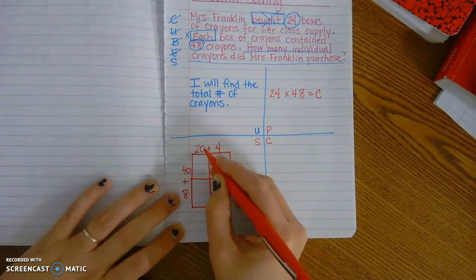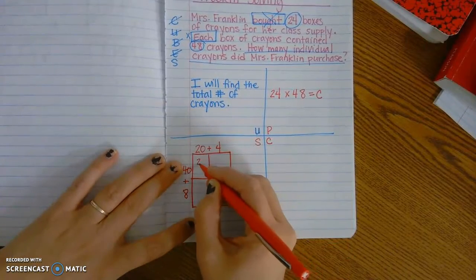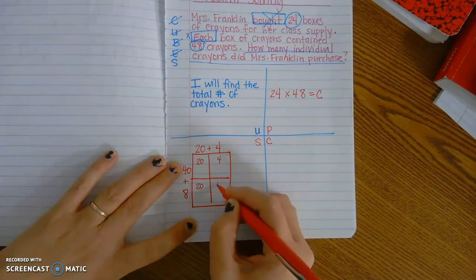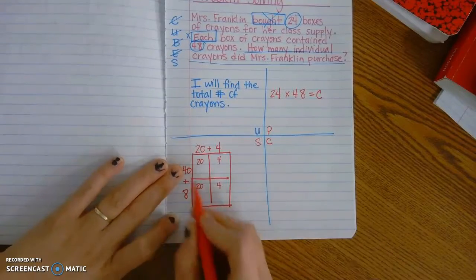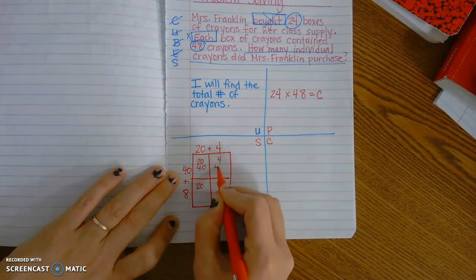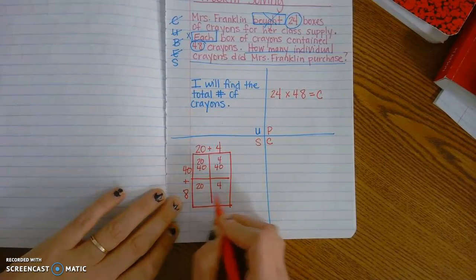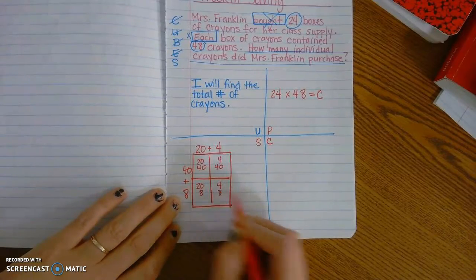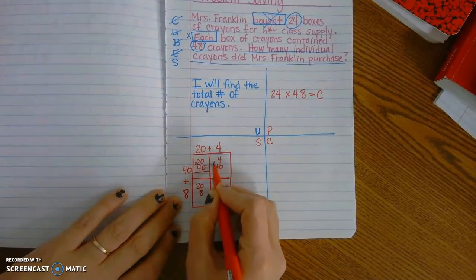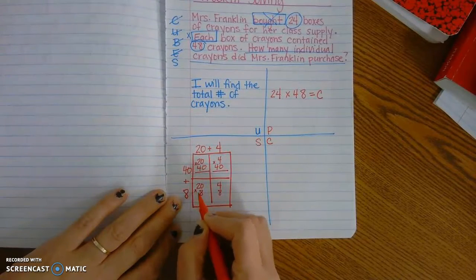So remember, 20 goes down, down, down. And then the 4 goes down, down, down. Now, the 40 is going to slide all the way across to both boxes. And the 8 is going to slide all the way across to both boxes. Now I'm ready to multiply and get my partial products.